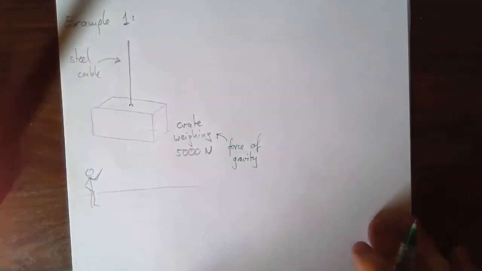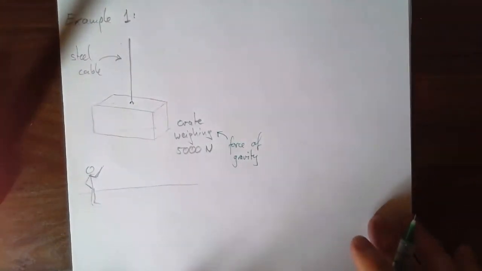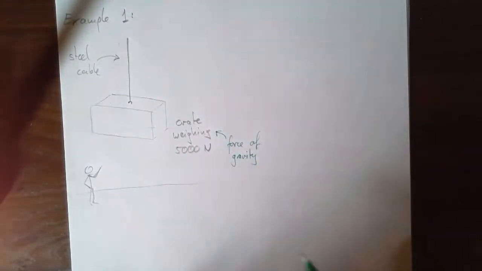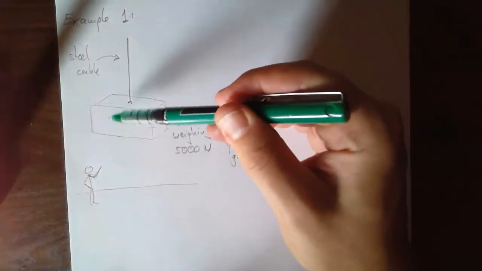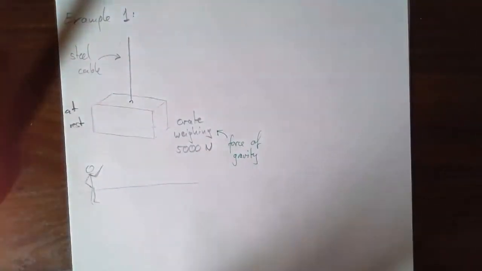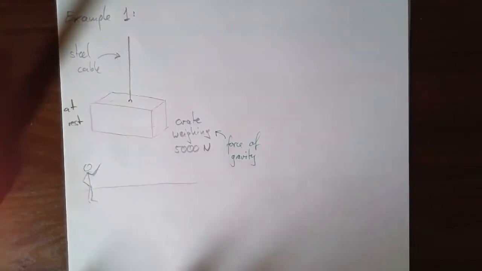Let's see how to actually calculate the weight of an object. Right now we're given, okay, this thing weighs 5,000 newtons. But it's hanging from a steel cable, and we assume the object is at rest. It's just hanging there. So the question is then, what is the tension in the cable?